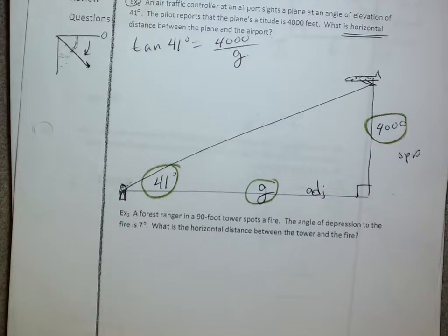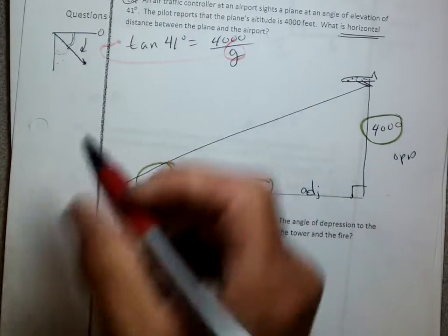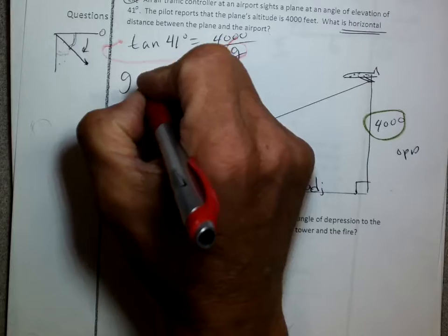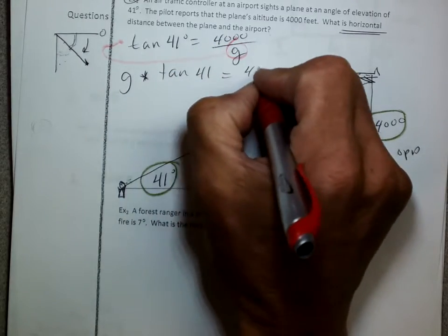Now, Ben asked a good question the other day. He said, how do you know which number goes on top? And it's as simple as this. You just have to look. This does say the opposite side's on top of the adjacent, right? Now we have to cross multiply, right? So if I cross multiply, I'm going to bring the g up here. So I'll have g times the tangent of 41 equals 4,000, right?